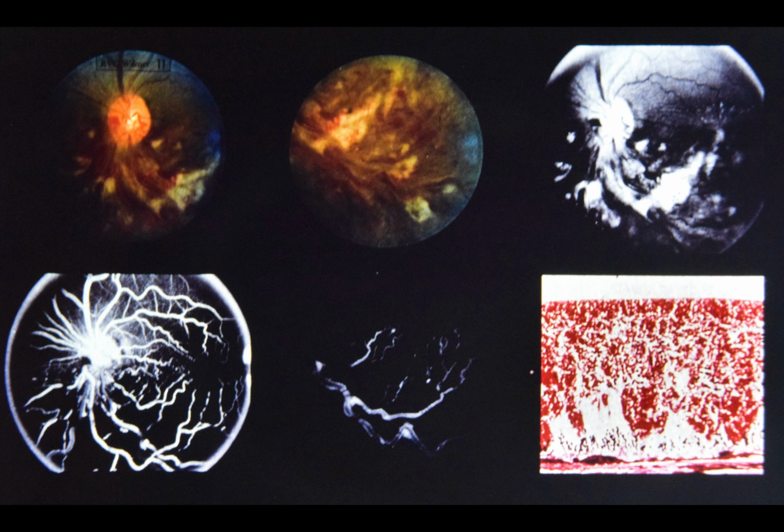Note that blood and edema obstruct background choroidal fluorescence. Lower center, note late staining of vessel walls caused by hypoxic damage to vascular endothelium.